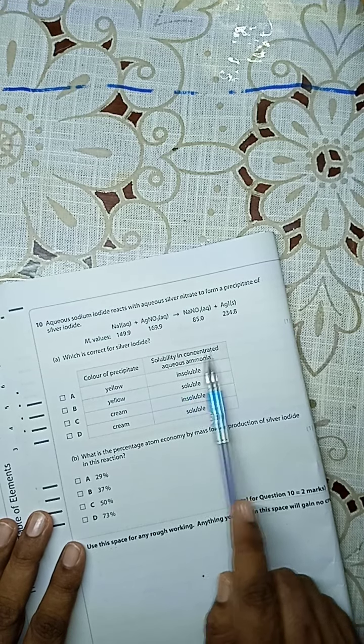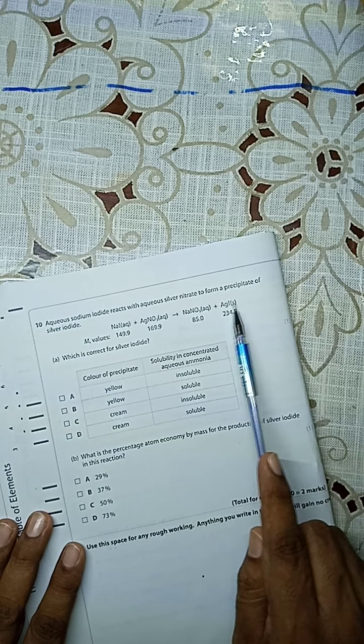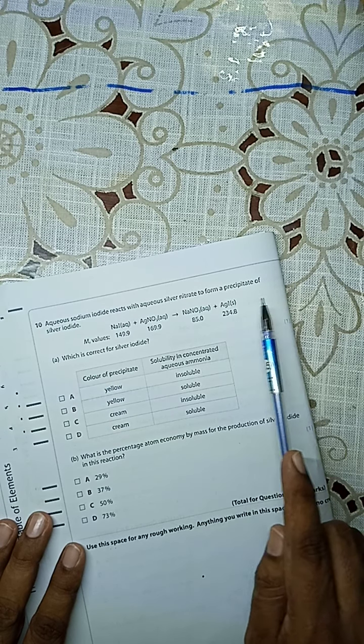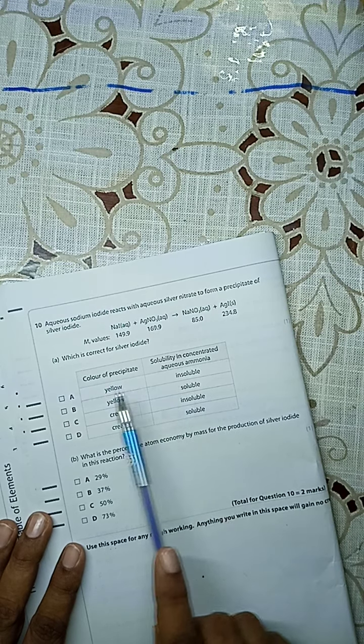Then solubility in concentrated ammonia. Silver chloride is soluble in dilute ammonia. Silver bromide is soluble only in conc ammonia. Silver iodide does not dissolve even in conc ammonia. So it is insoluble. So the correct choice is A.